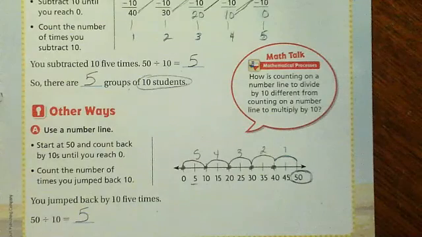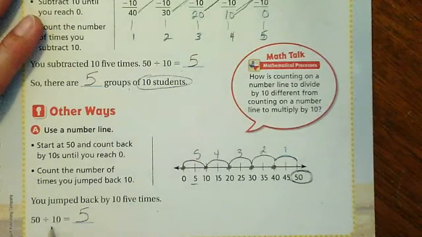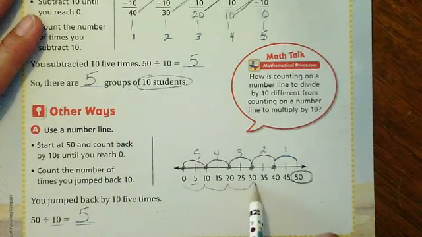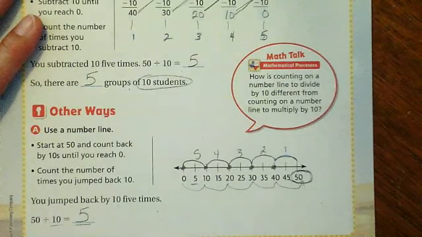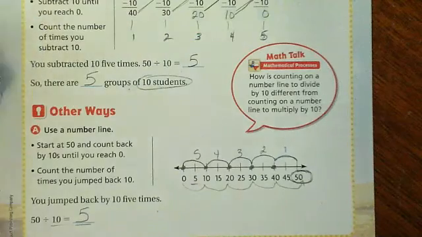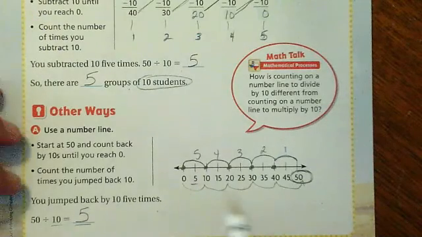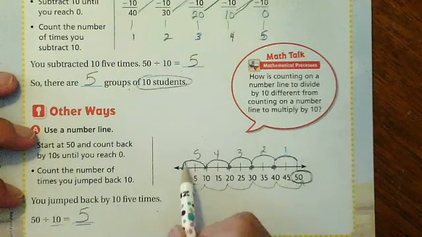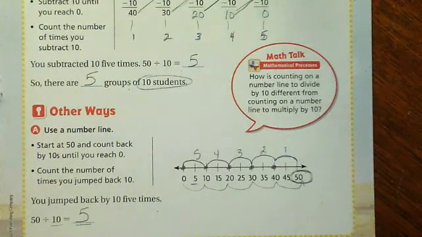Well, if I'm multiplying, then I have 2 numbers that I need to multiply. So I would count forward to get to 50 if I was multiplying. I count backwards to 0 when I divide. So in multiplication, you start at 0, and in division, you end at 0. That's how those two things are different, because they are inverse operations. They're opposites. So you would do the opposite thing.